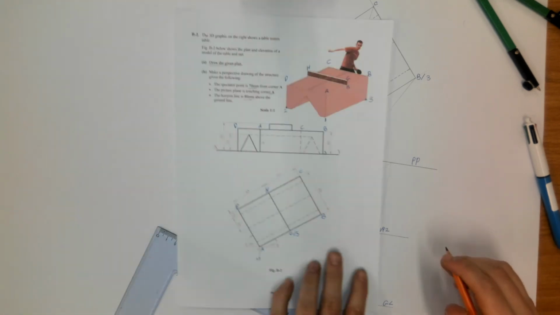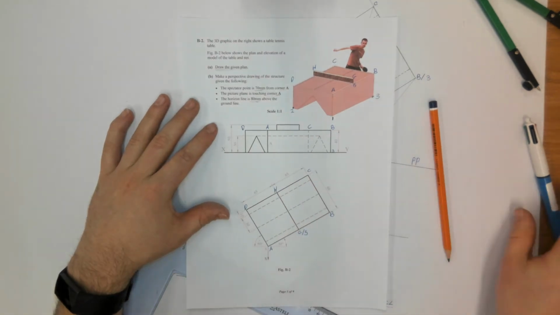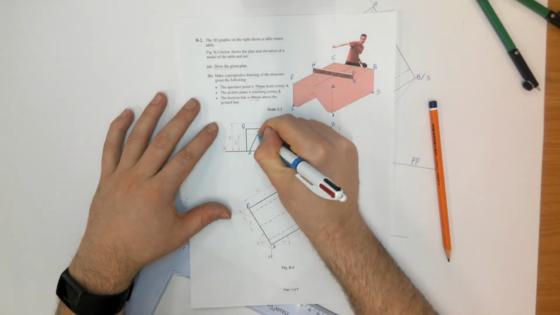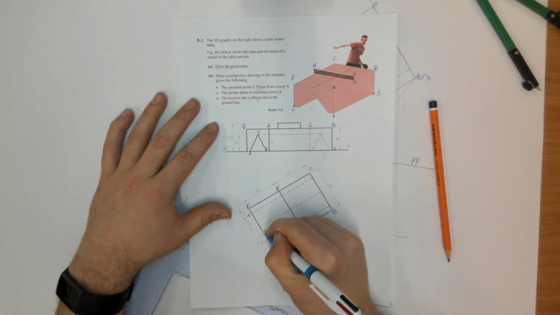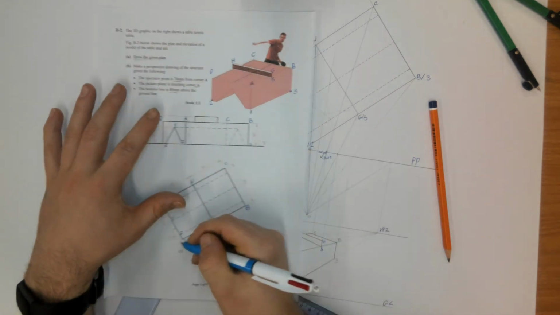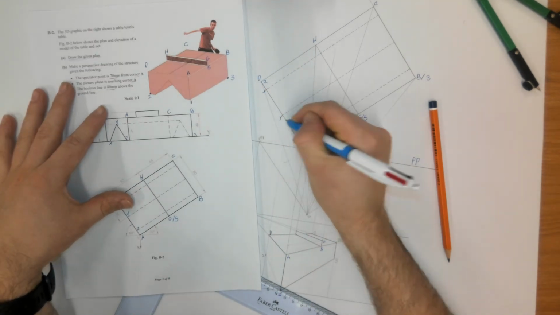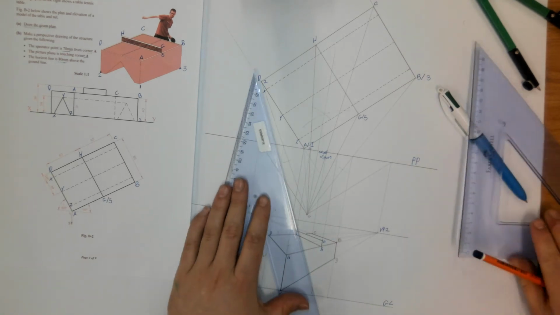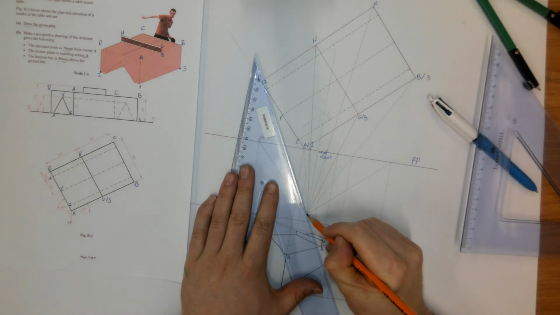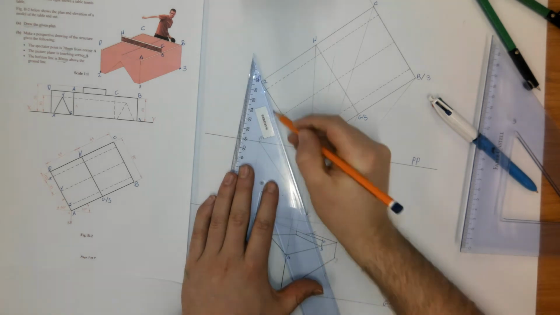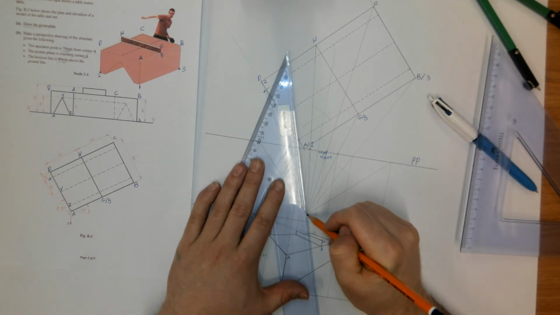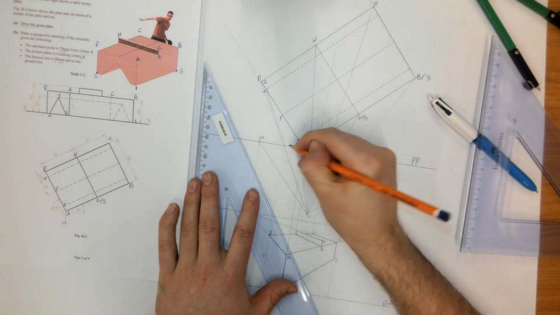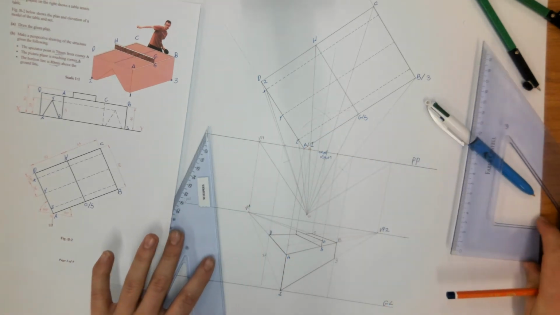Okay, so we've a lot done. We just need to do the triangle cutout. So I'll call this X, Y, Z. So let's get points X and Z. I'm going to join X to S and Z to S. Where they pierce the picture plane, I'm going to bring them down perpendicular to the picture plane.